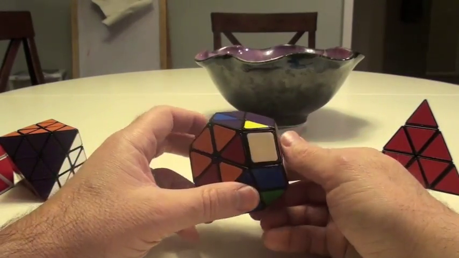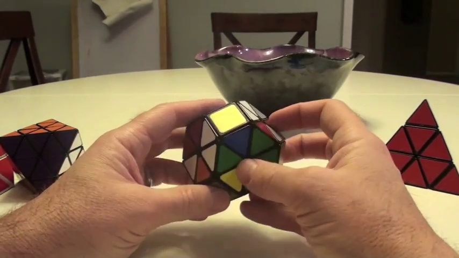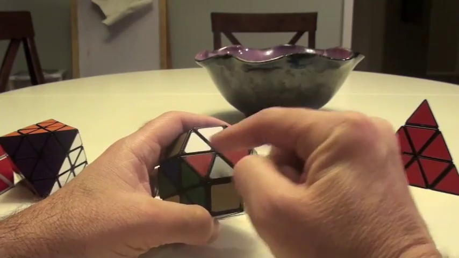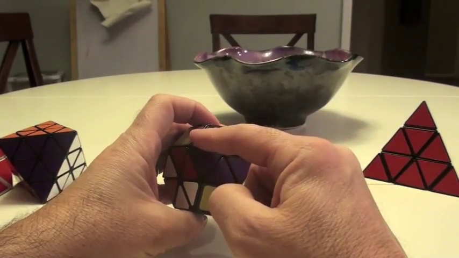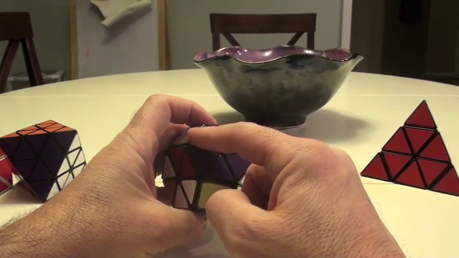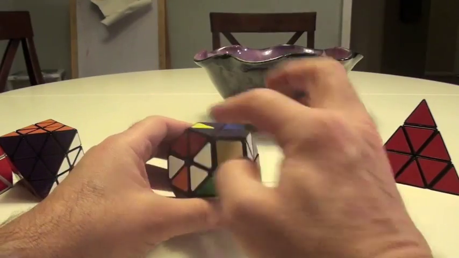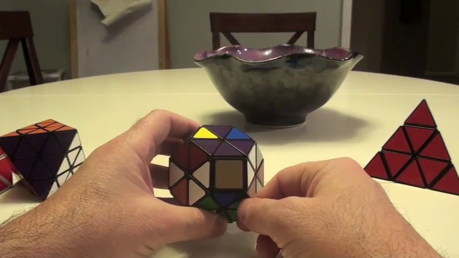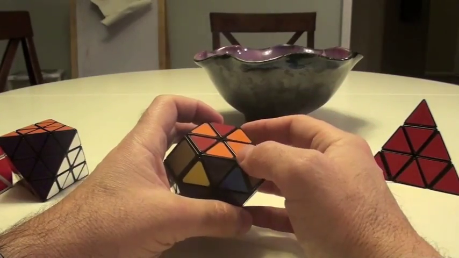If we focus on this side over here, you see this is in, this red is with these whites, and this white is with these reds. So these two need to be flipped. Now I could go on and put these guys in the way that you did with the Master's Cube, but I wouldn't do that right now because this has to be dealt with. This has to be flipped, but because of the laws of cubes, I cannot flip these without flipping something else.